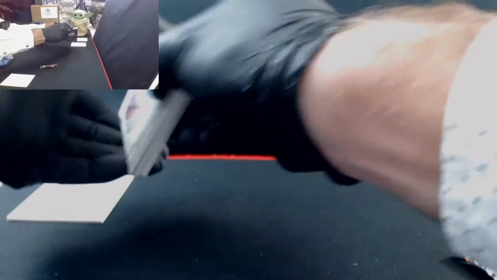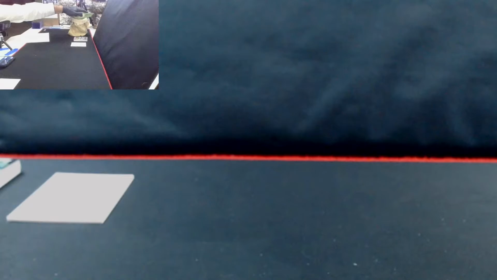Cards are floating out. Spin them around here. Alright, it's 7 cards. We got a big boy in the middle. Still called break sheet, cheat sheet. First hit.